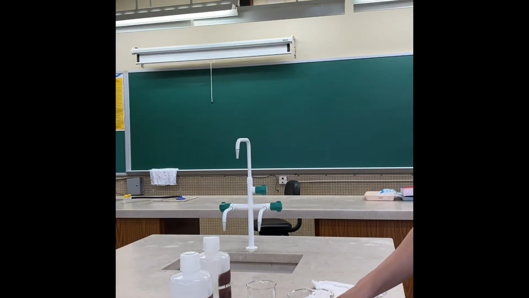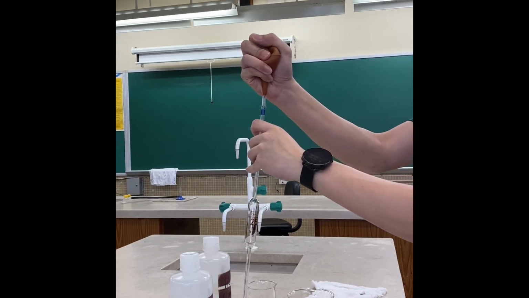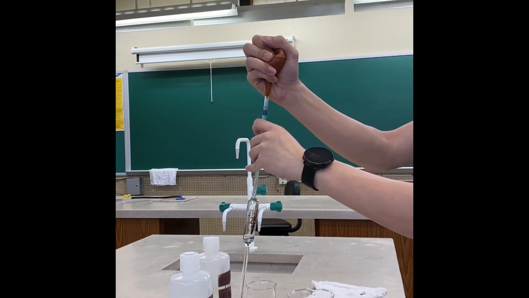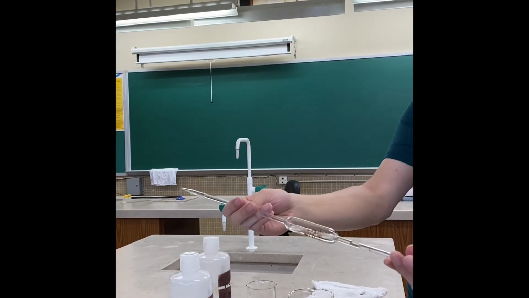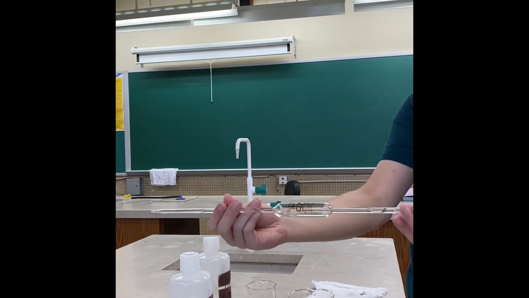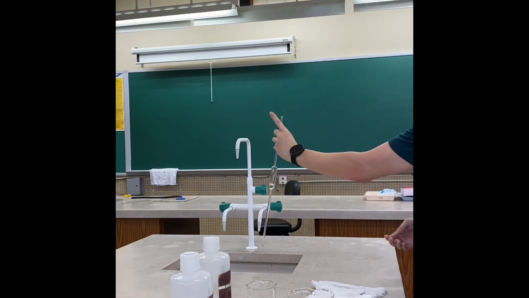And for the second pipette also, rinse it using distilled water. To remind you of the technique, you should hold it horizontally and rotate it, and then release all the water inside.